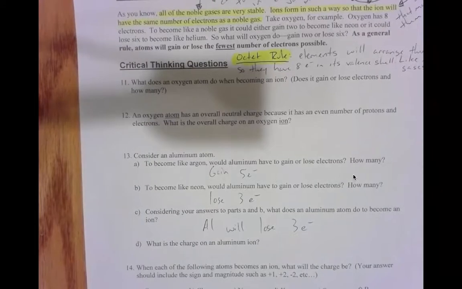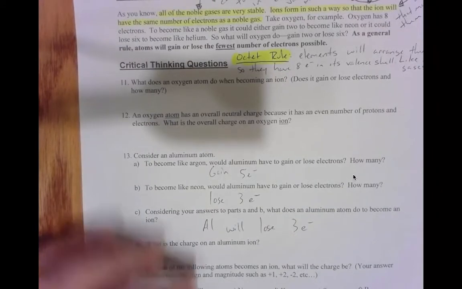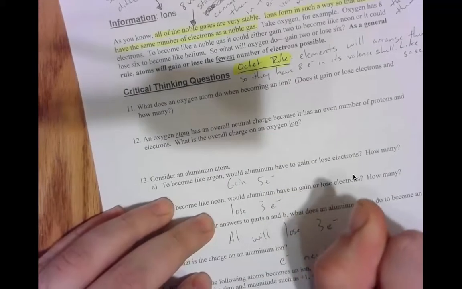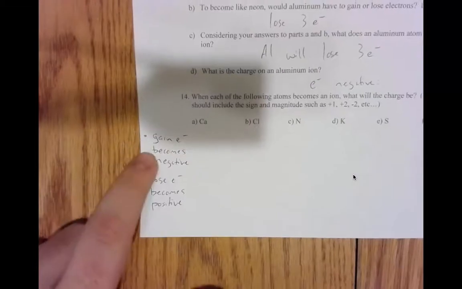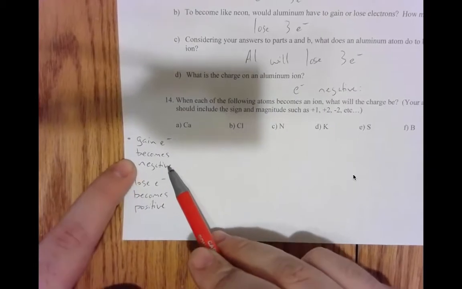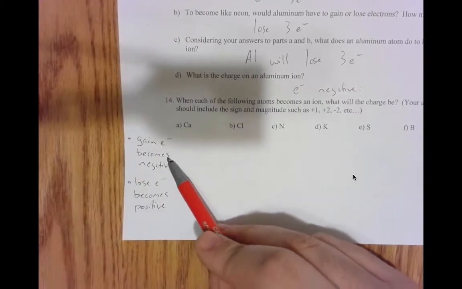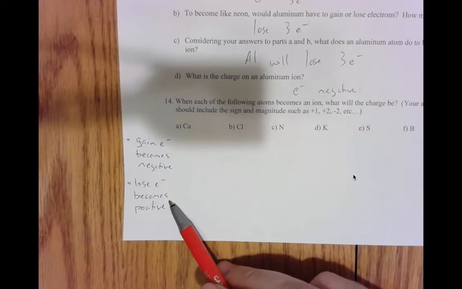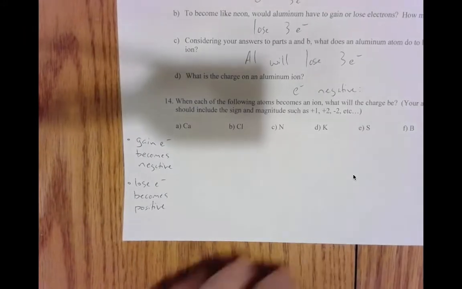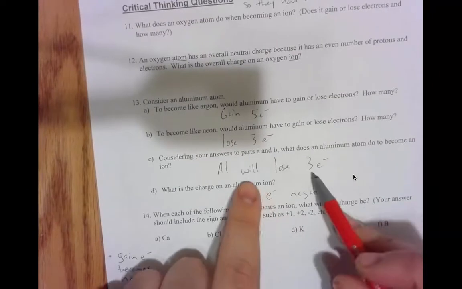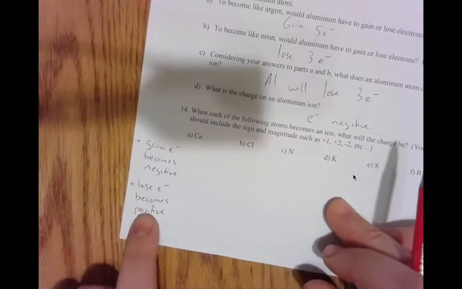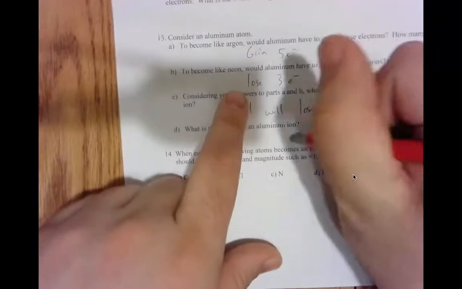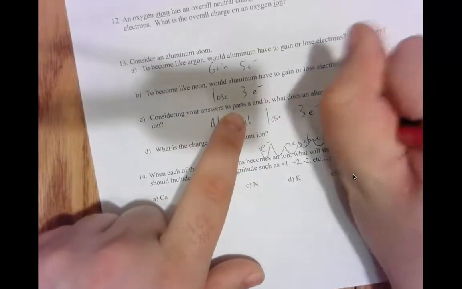So now we can think about the charge of an aluminum ion. So remember, electrons are negative. I kind of wrote it down on the wrong spot, I guess. I just had more room over here. So electrons are negative. So remember, if you gain electrons, then it will become more negative because you're gaining something that's negative. If you lose electrons, then it becomes positive because you're taking away something that's negative, so you're left with what's positive. So what that means is if aluminum's losing 3 electrons, it will become positive. Because you're taking 3 away, what it would become would be positive 3.